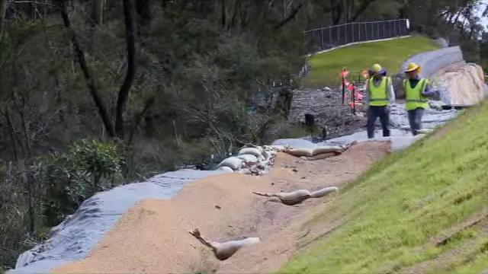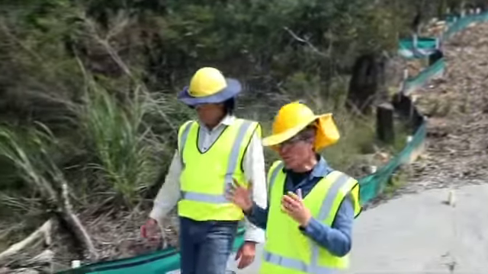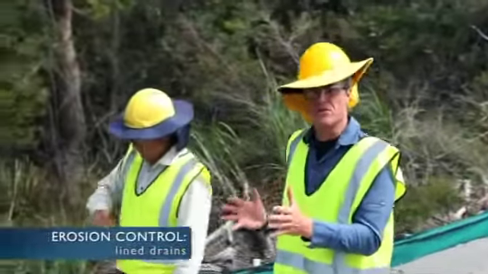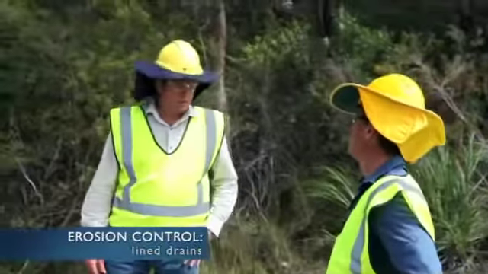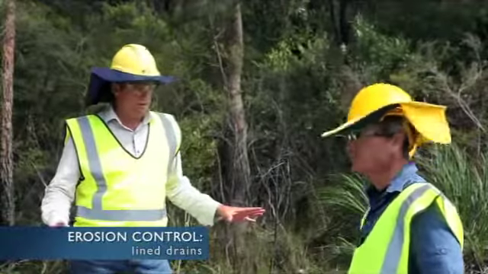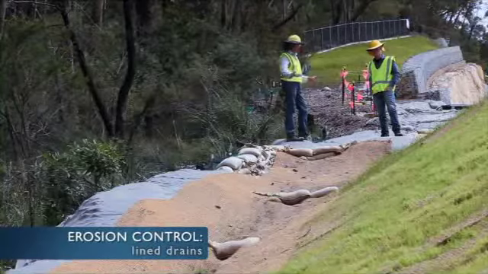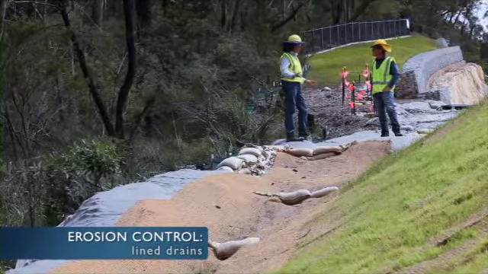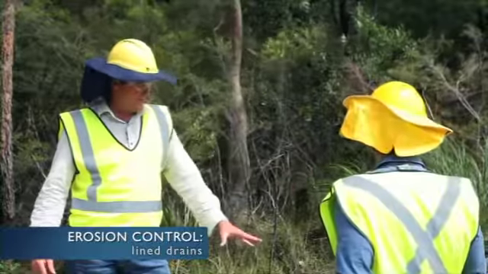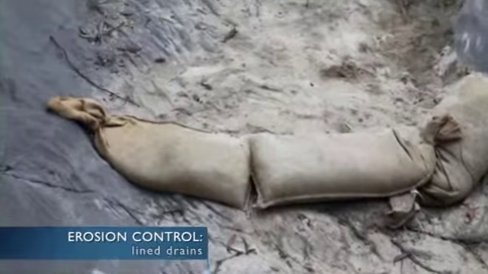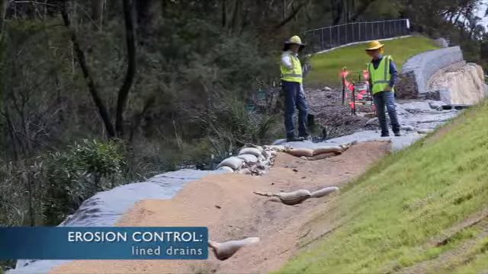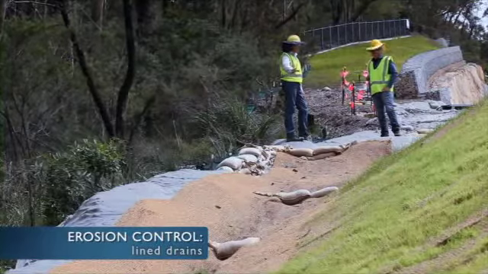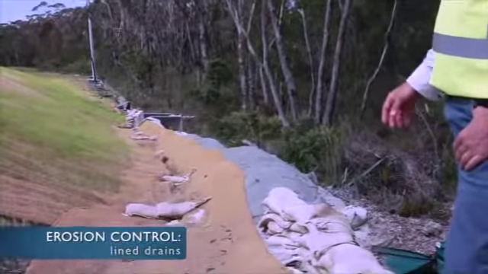Now, we've talked about low velocity sheet flows, but what if the water's more concentrated running through your site? That could cause some real damage. Absolutely, Pete. So what you can see here is a concentrated flow drain and a couple of different techniques to actually make sure that doesn't erode. Up the top here we've got geofabric and little check dams, and as we go further down that slope there's jute meshing there to protect that soil from erosion from that concentrated flow.